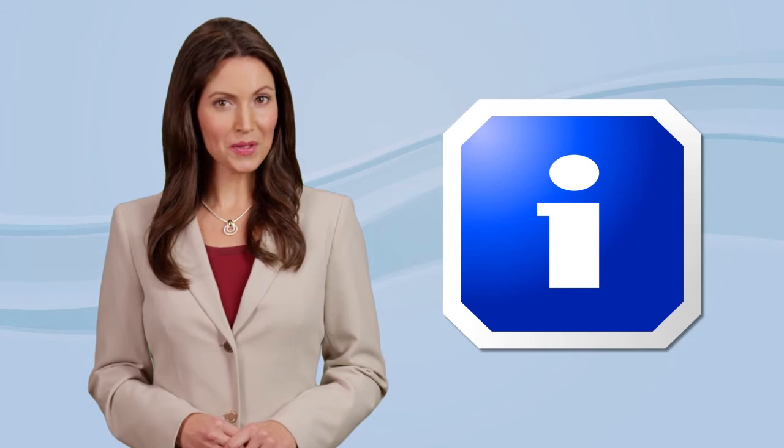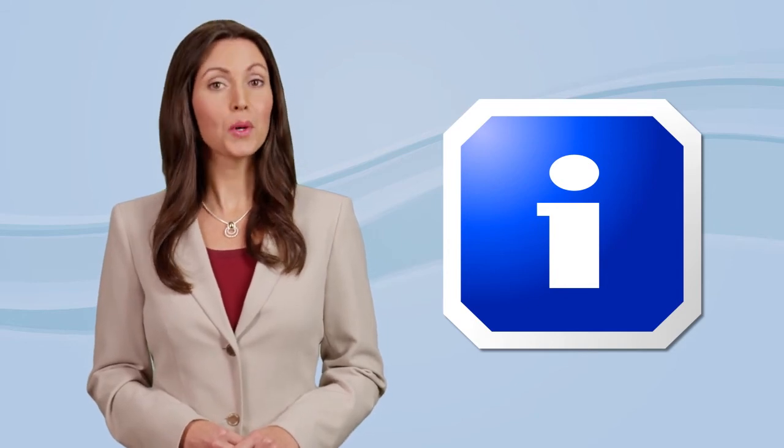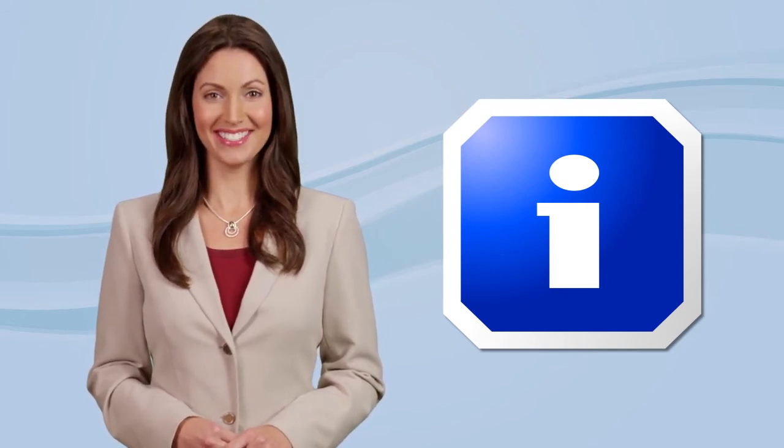And don't forget about the blue information icon if you want more information about a corresponding section.